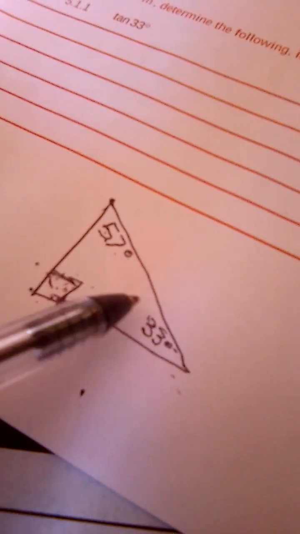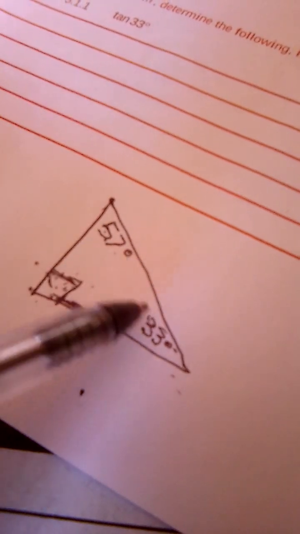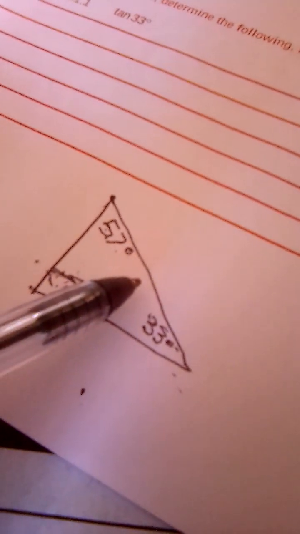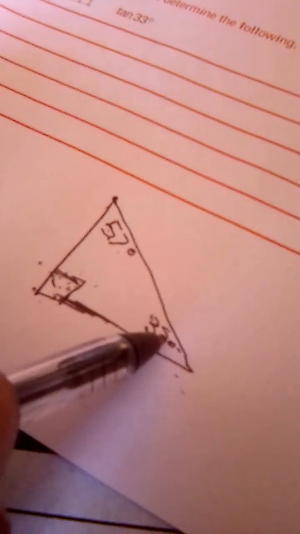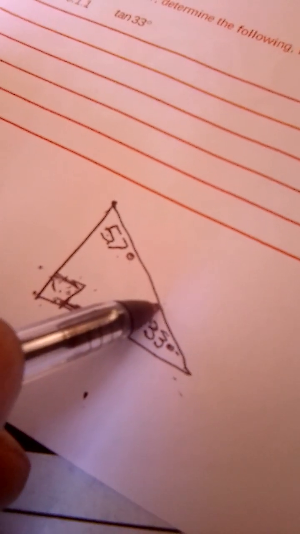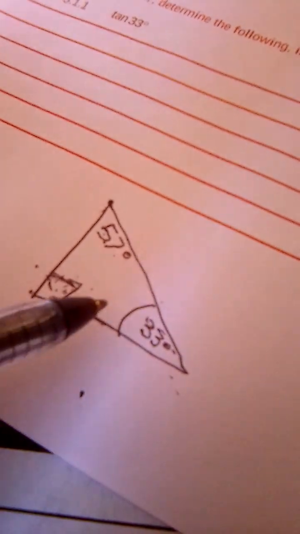You have to start with your hypotenuse. The side that is opposite to 90 is your hypotenuse. And then now, we are going to use this angle here, as it's been given in our question.